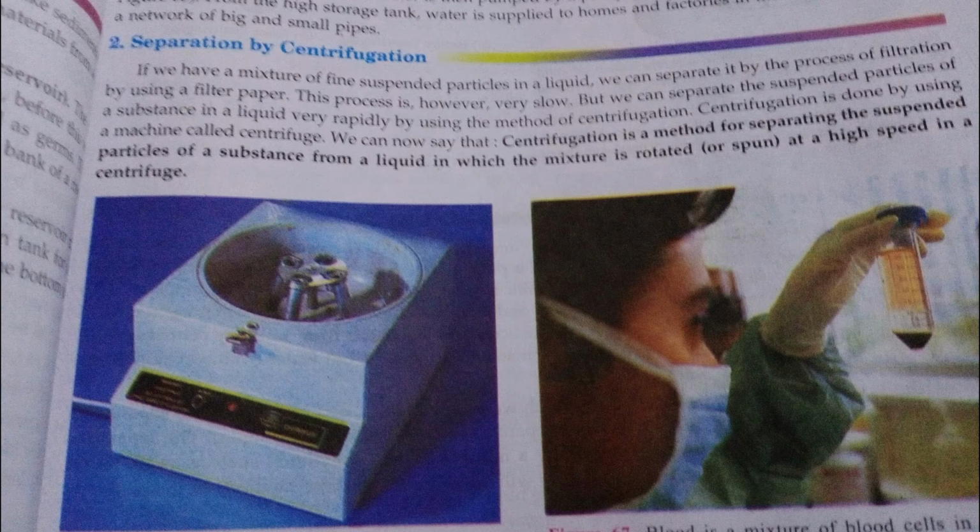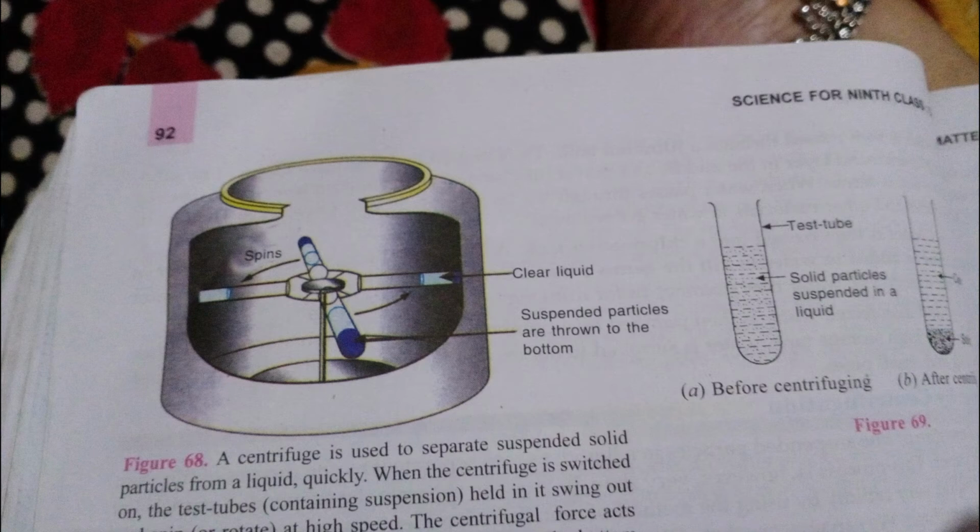Separation by centrifugation. If we have a mixture of fine suspended particles in a liquid, we can separate it by centrifugation. Centrifugation is a method used for separating cream from buttermilk, and also for separating suspended particles of a substance from a liquid, in which the mixture is rotated at a high speed. This is how our blood tests are performed for the plasma and the liquid. We call it a centrifuge. Separation of cream from milk.